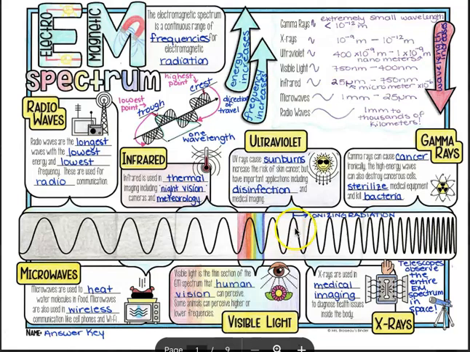I will tell you, tanning is still bad for you. Sunburns are worse for you, even though they're both bad, because it means you're damaging the DNA in your skin cells, which can lead to cancer. So that is kind of a bad aspect of ultraviolet.